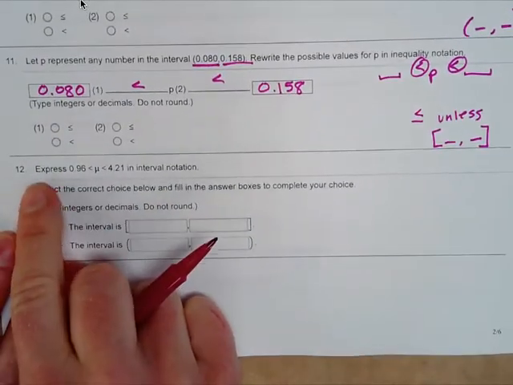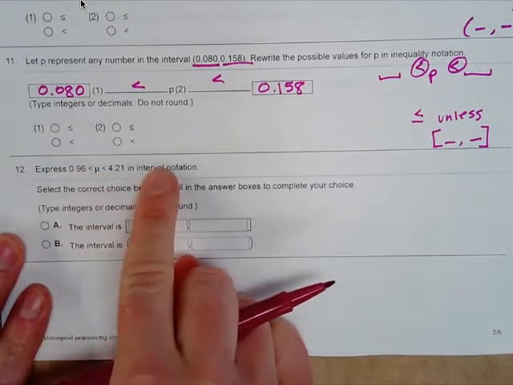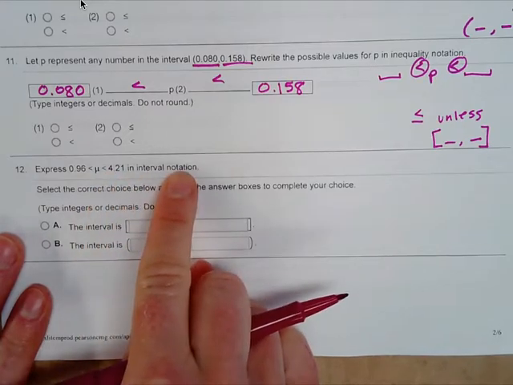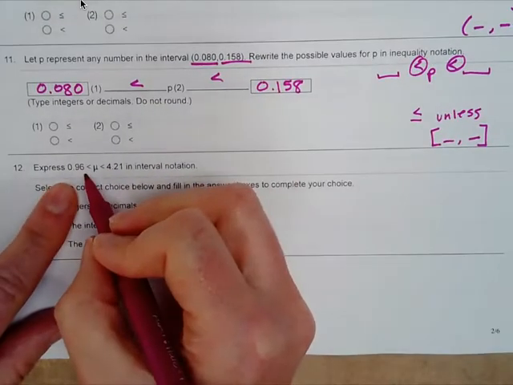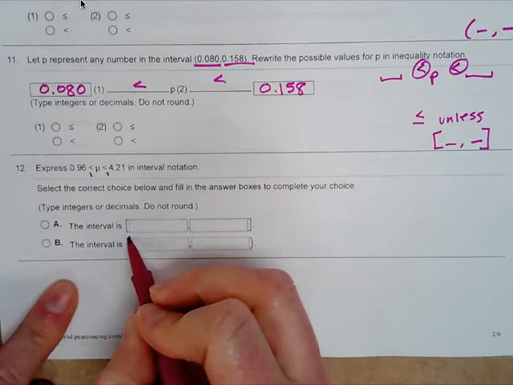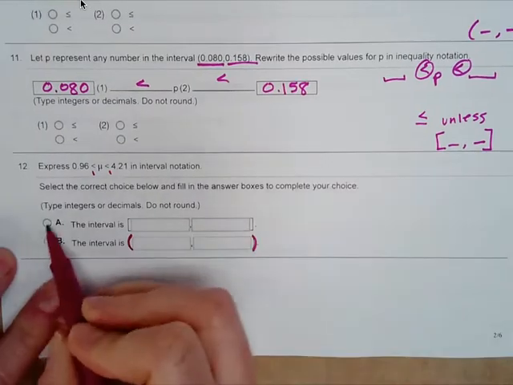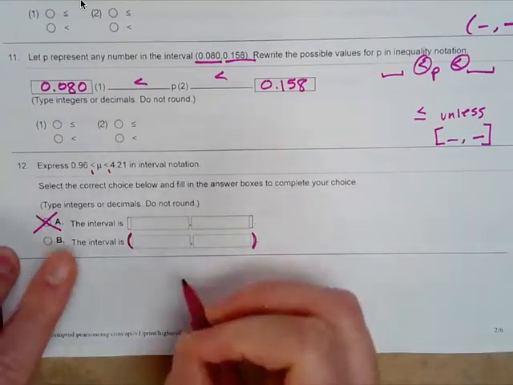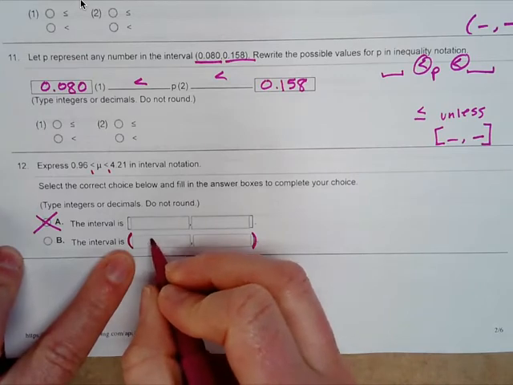Okay, this is going the opposite way. Express this inequality in interval notation. We have these less than symbols, so we're going to use the parenthesis. So we do not use that one. You list them in order from least to greatest.